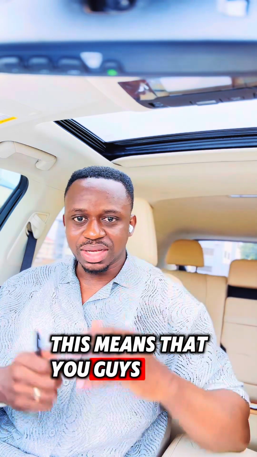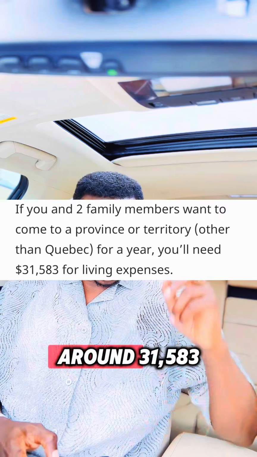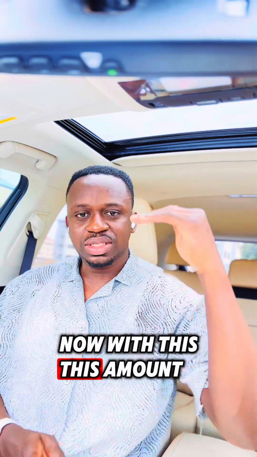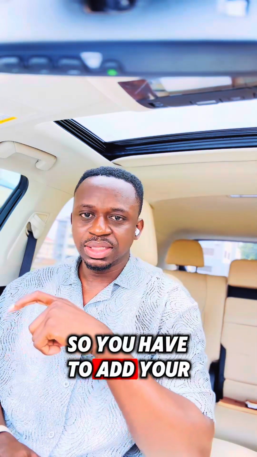This means that you guys are 3. But if you are going to Quebec, which is a different destination, for 2 people is around 31,583.